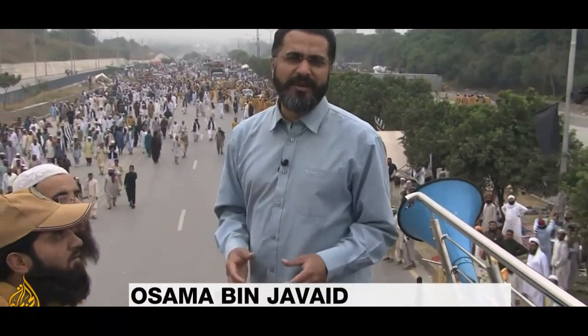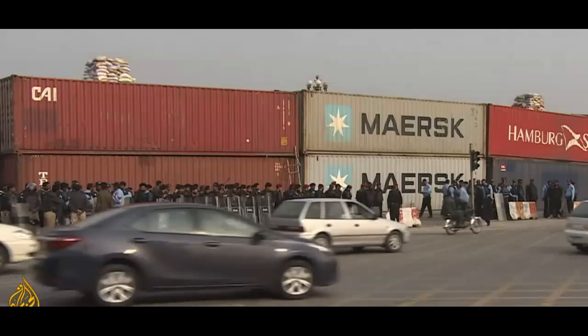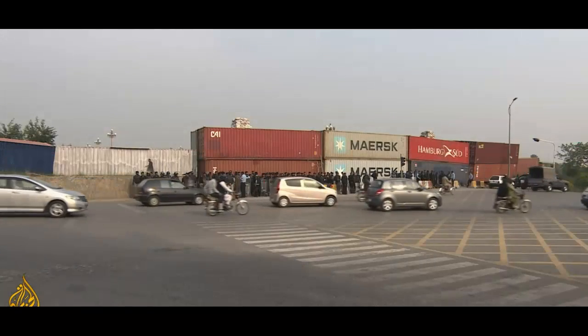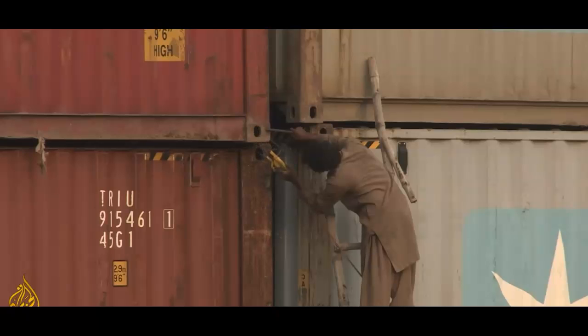This is by far the largest crowd that we've seen in the capital, and arrangements are being made to stop them from entering the red zone. The red zone is an area of Islamabad that includes government buildings and the Supreme Court. Containers have been welded together in front of Parliament.